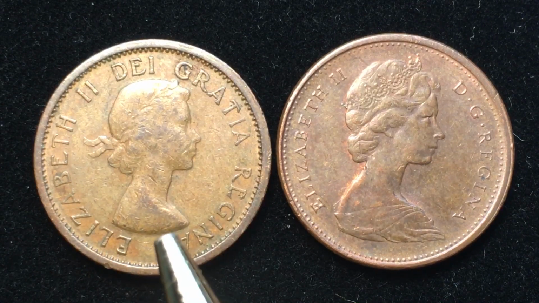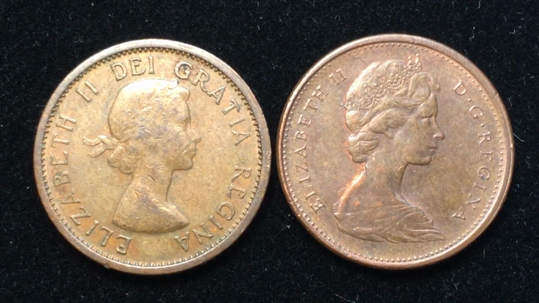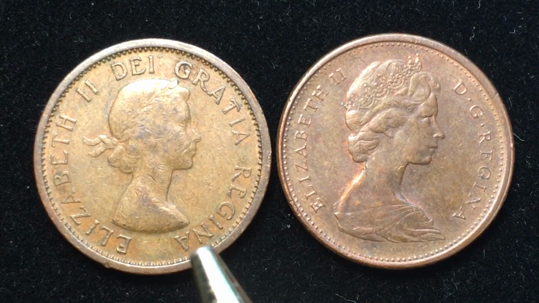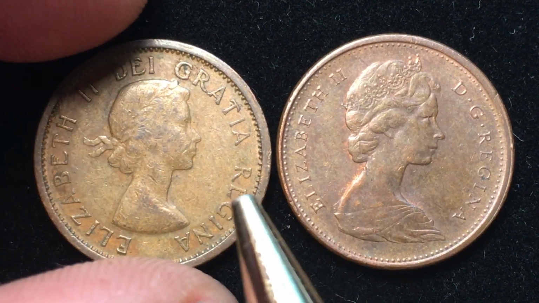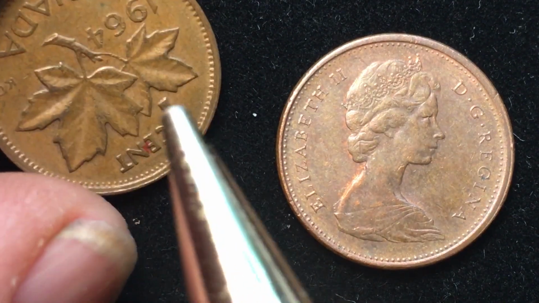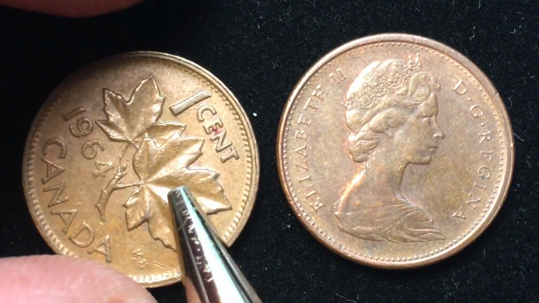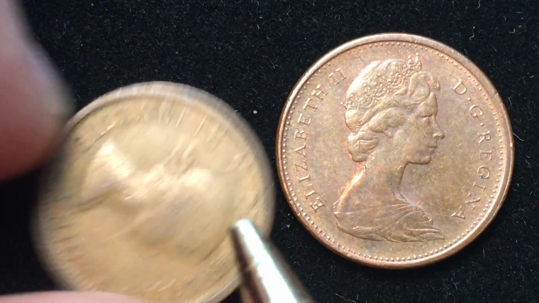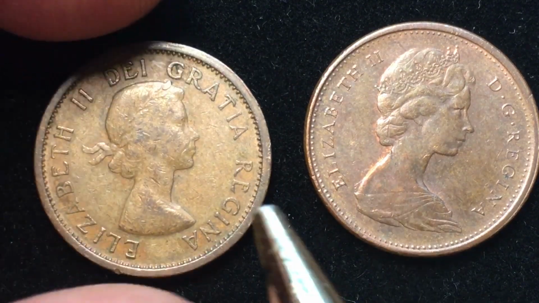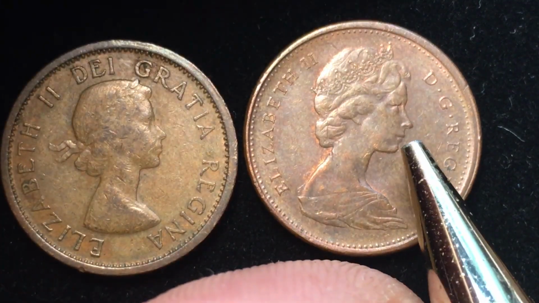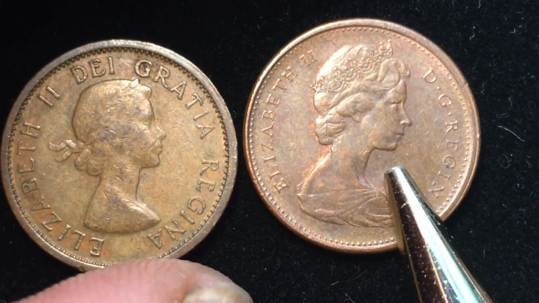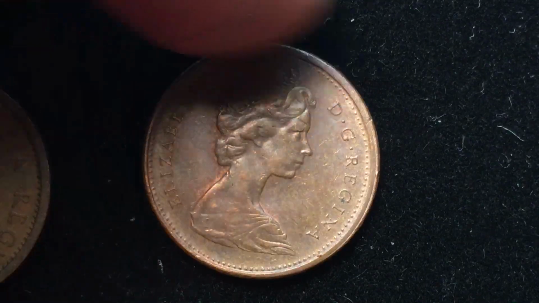So in Canada in 1953, they came out with the first Queen Elizabeth II coin and put this first portrait on it. And then in 1964, they came out with the last of these first portraits. And this is it here, the Queen Elizabeth II 1 cent coin. Now, in 1965, they came out with a new image of Queen Elizabeth II, and that's this one here.